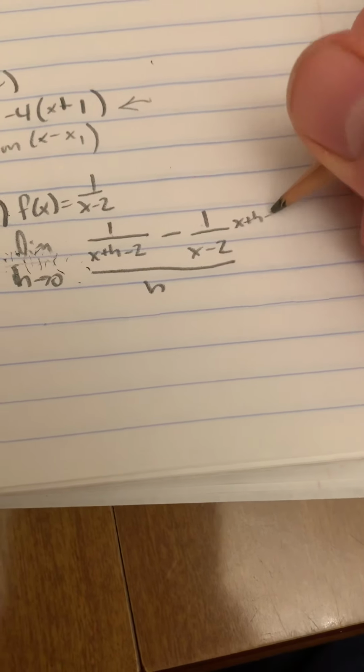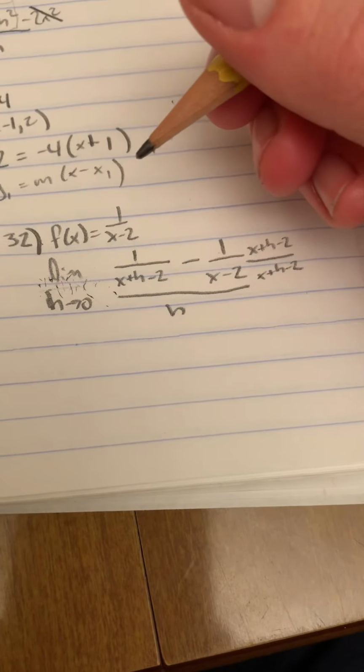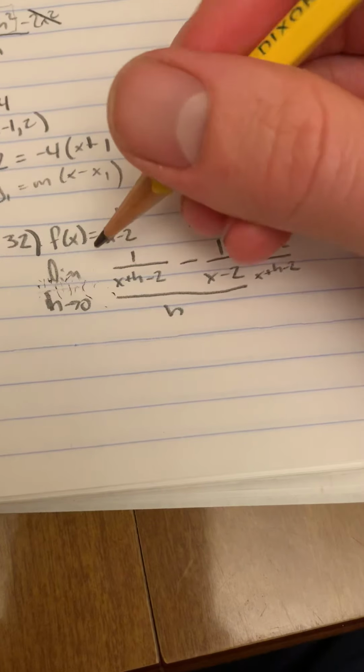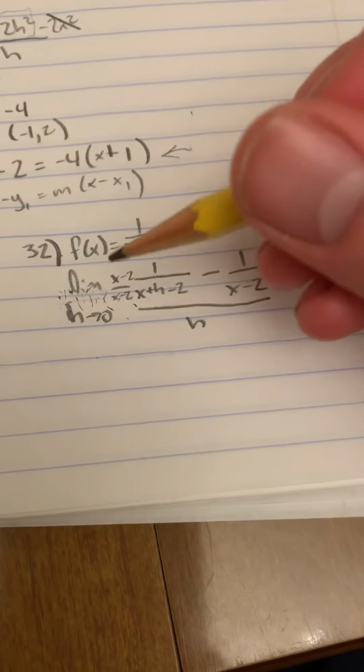I'm going to multiply this by x plus h minus 2 over x plus h minus 2. I'm going to multiply this by x minus 2 over x minus 2. So think about what happens.